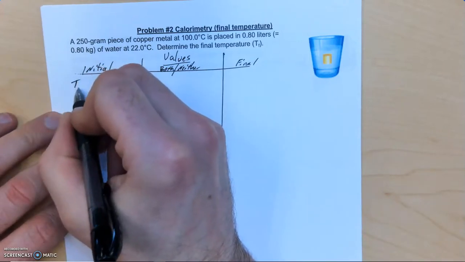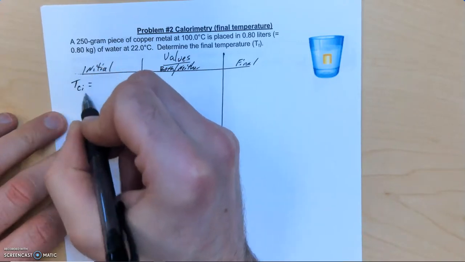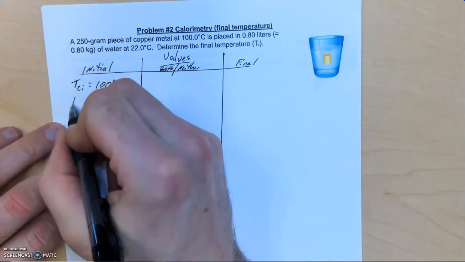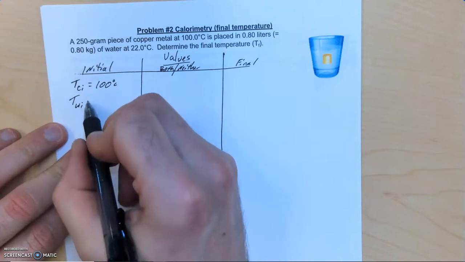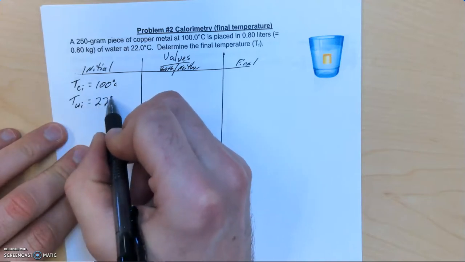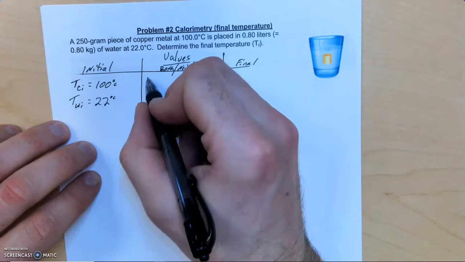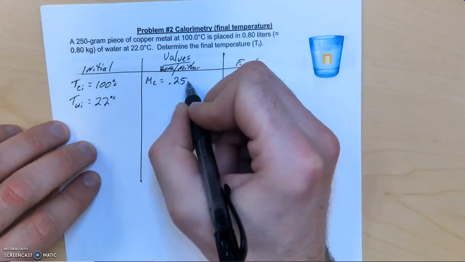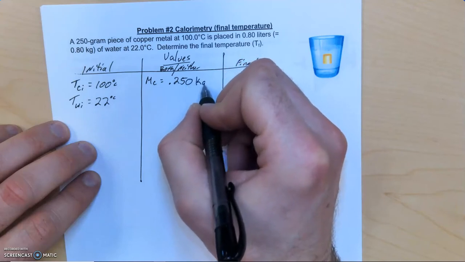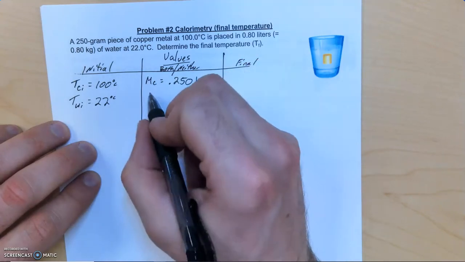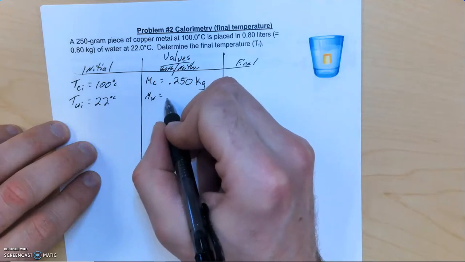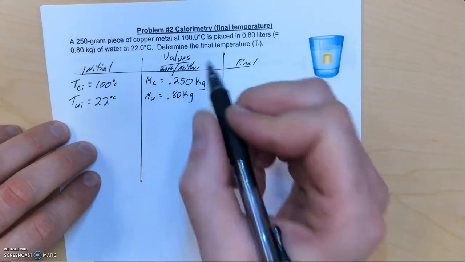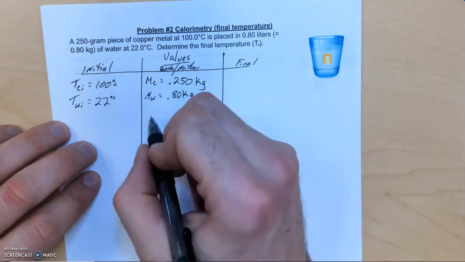So what's our initial temperature of the copper? It is 100 degrees. The initial temperature of the water, right, water initial, is 22 degrees Celsius. The mass of the copper is 0.25. We got to change it to kilograms, so that's where we go grams to kilograms. Our mass of the water is equal to 0.8 kg, 0.80 kg.